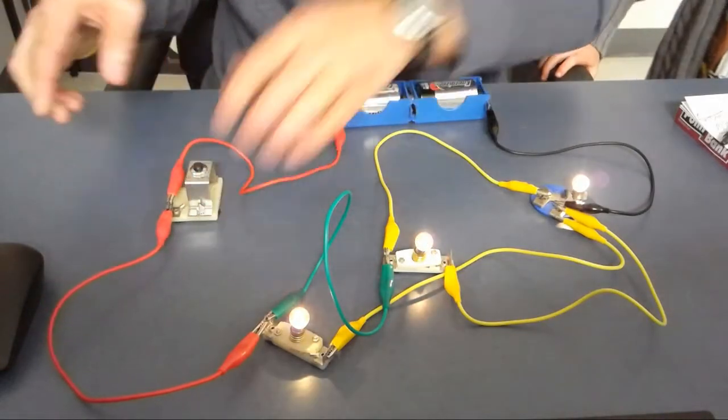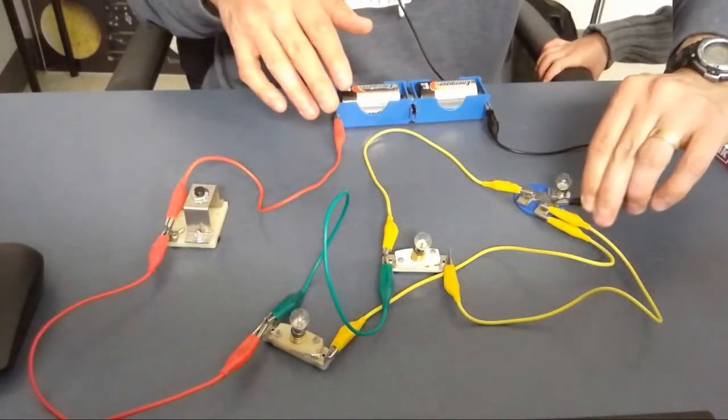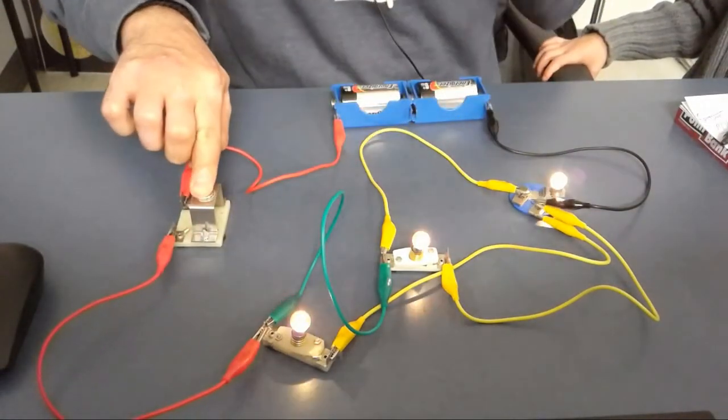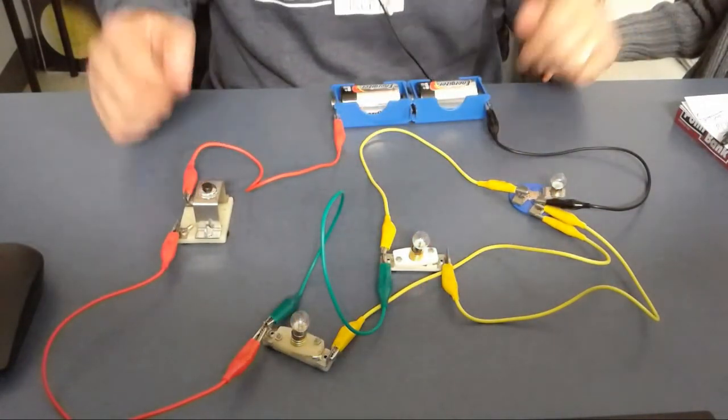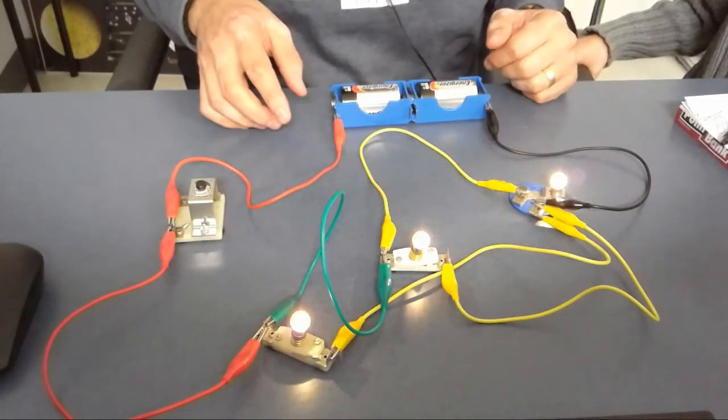I can bypass this switch. If I break the main line here, they all go bad. Break the main line here, they all go bad, but there's our switch. All right, usually you put switches on the main line. Now, I'm going to bypass it again so that I can do this.